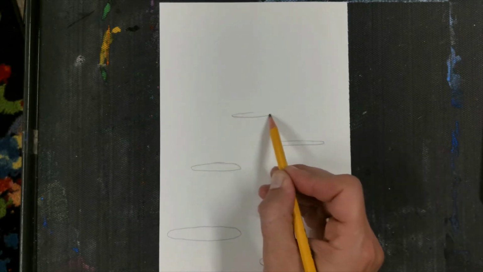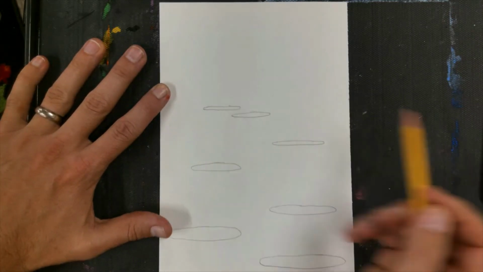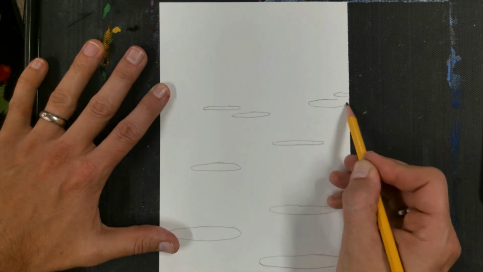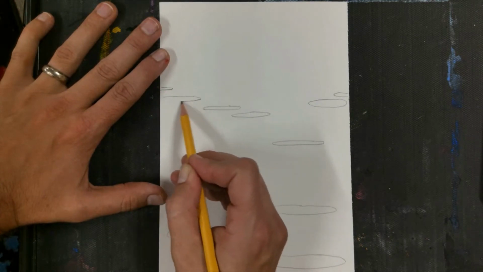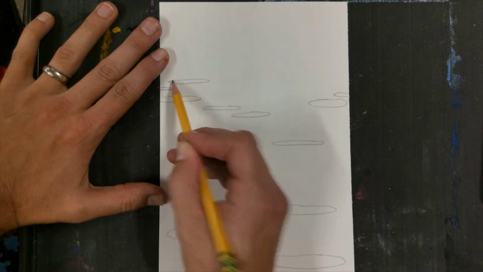That's going to help with the effect that the water lilies are getting farther away, like we're looking into the distance. You should have some that go off the page, and you should have some that come in clumps, because that's what it looked like. That's something I noticed in Monet's artwork.